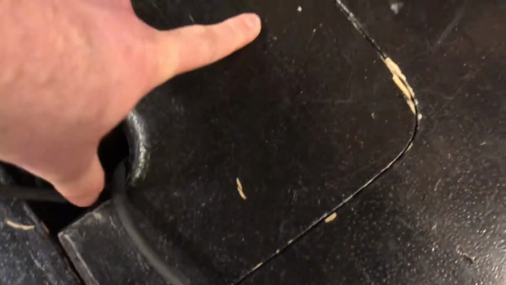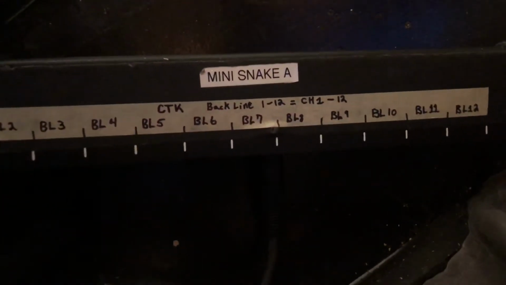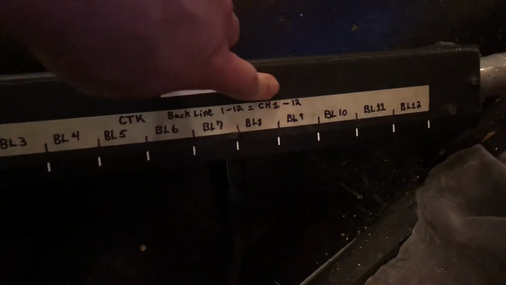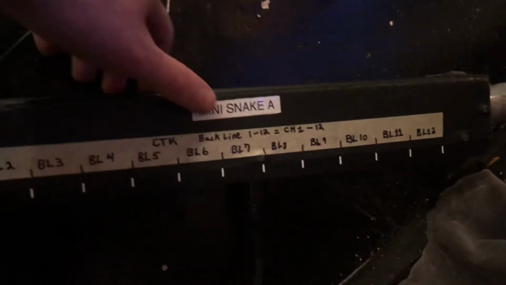And 1 through 12 is on this backline snake. So this is just 1 to 1, but I've also labeled on here, I guess that's upside down for you, 1 through 12, which on the mixer is 1 through 12. So that's the scoop.